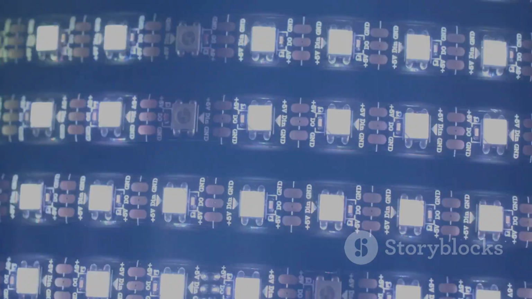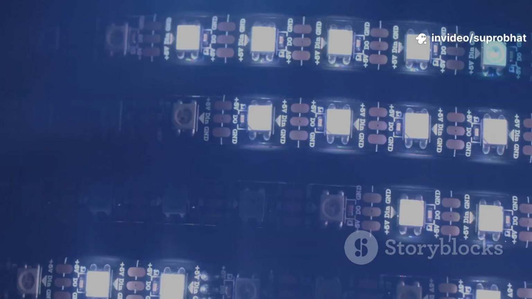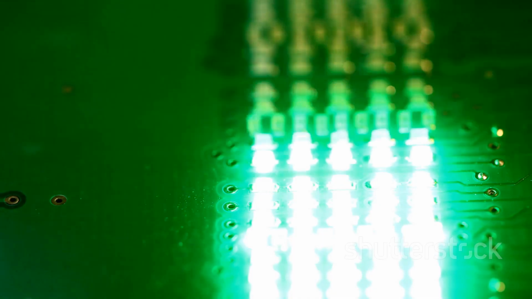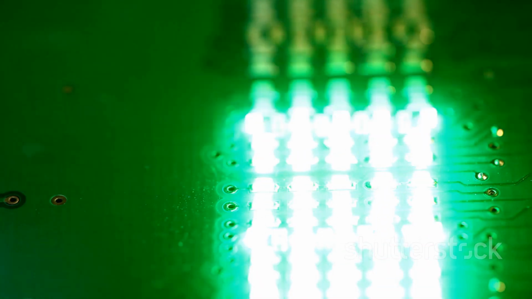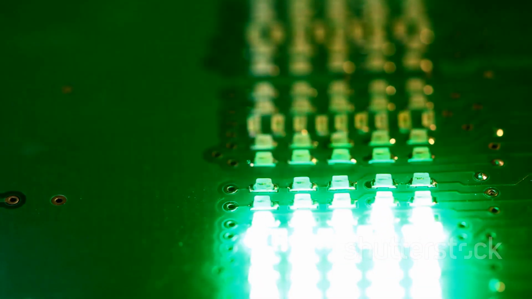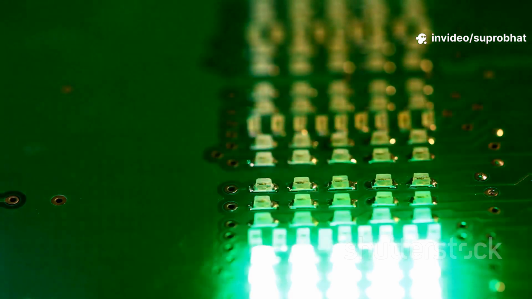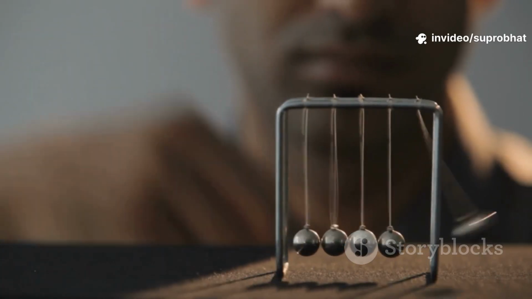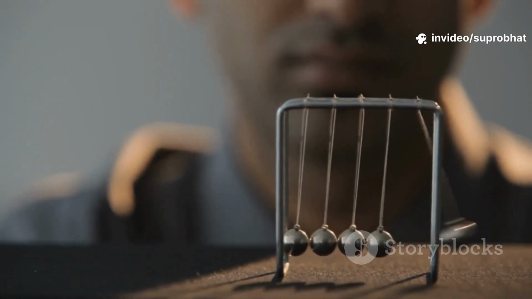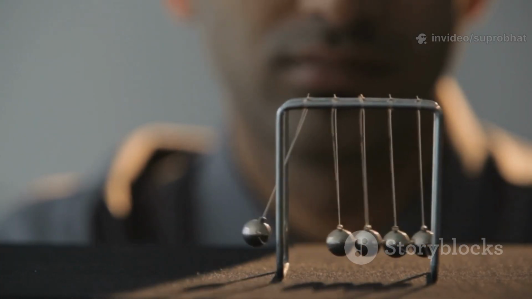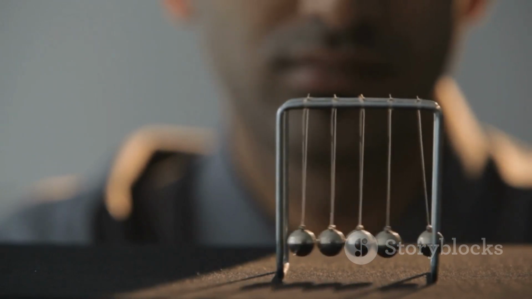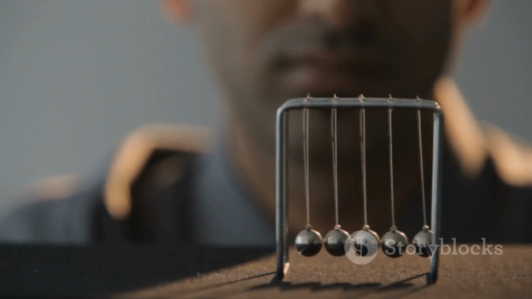Now let's increase the frequency to 5 Hz. The LED still responds, but with a small delay. The system is beginning to lag behind the forcing signal. Finally, at around 10 Hz, the LED no longer follows each blink distinctly. It appears dim or continuously glowing. This behavior shows that our circuit, like any forced oscillator, has a limited frequency response range, beyond which it cannot keep up with the forcing frequency.